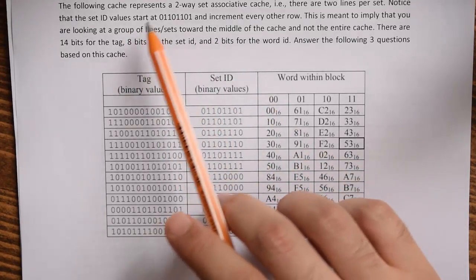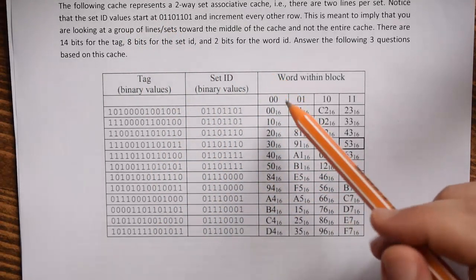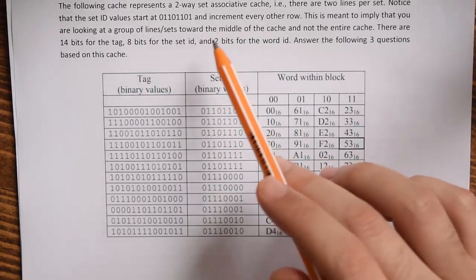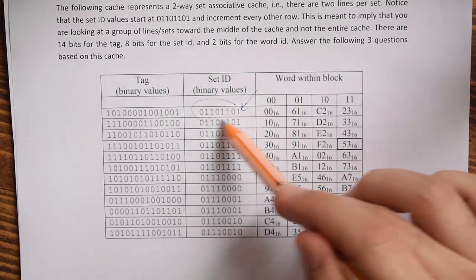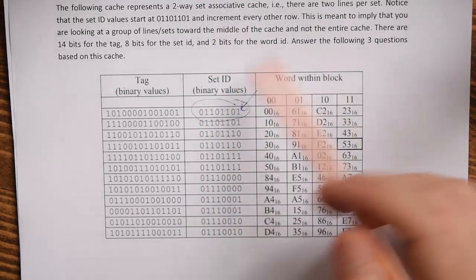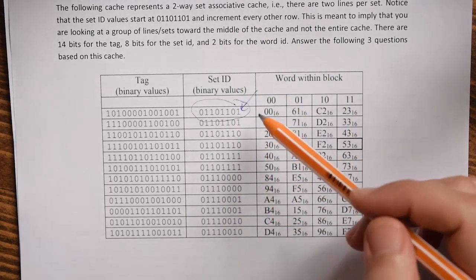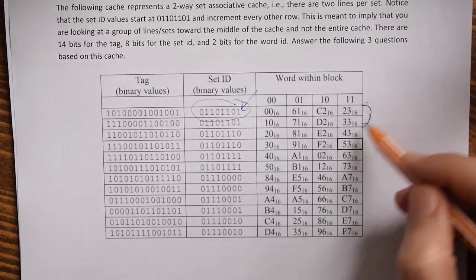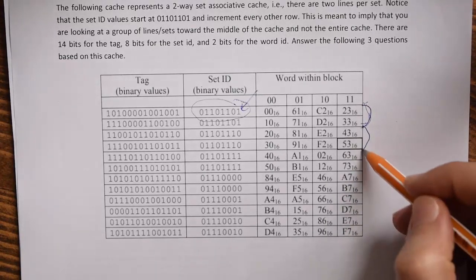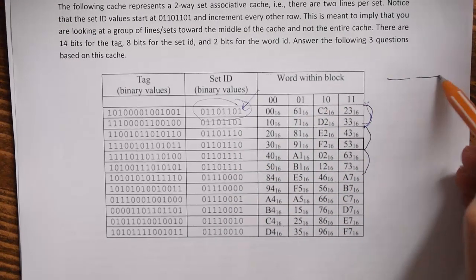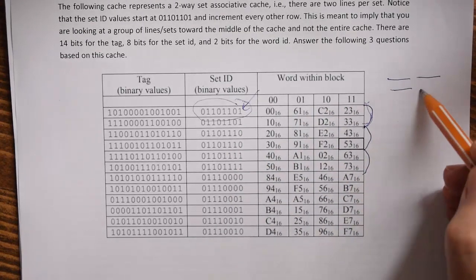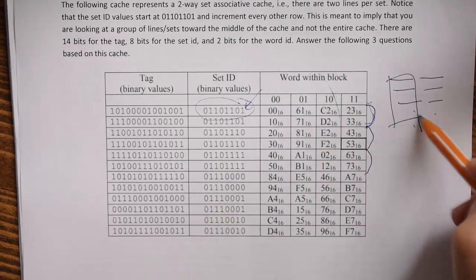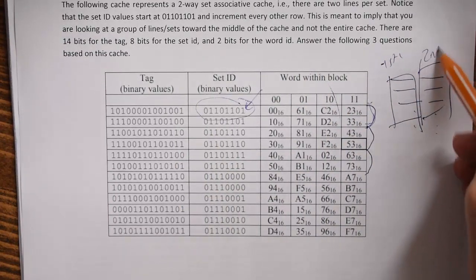So the question says this cache represents a two-way set associative cache. In other words, there are two lines per set, and we have the set ID values which start from this particular address point here. And we increment this number every other row. That means these two rows, for example, are the same set. So we've got another two rows, another two rows. So these are two rows next to each other, and then another two rows next to each other, etc. So these are the first set, and this is my second set.